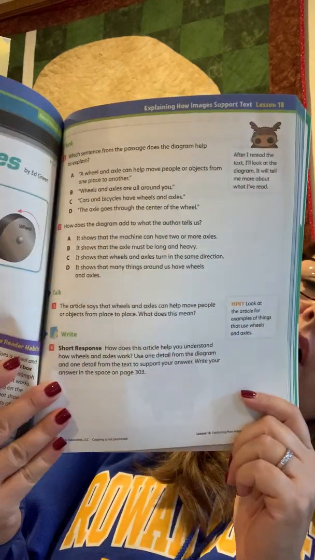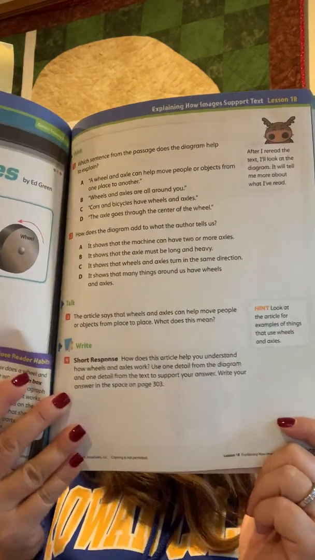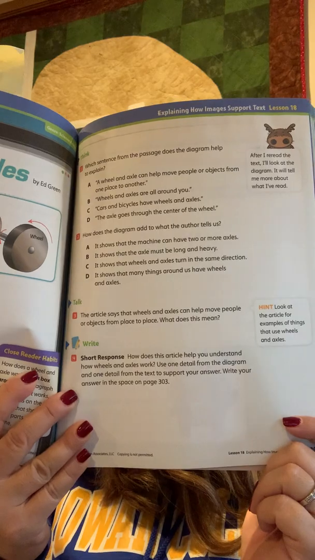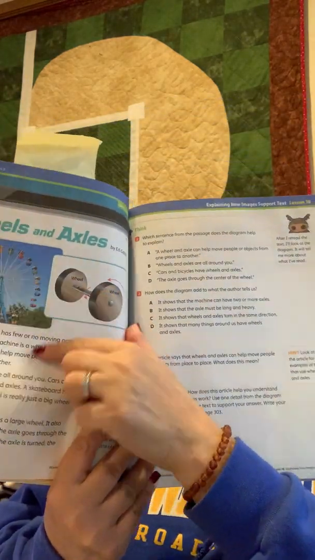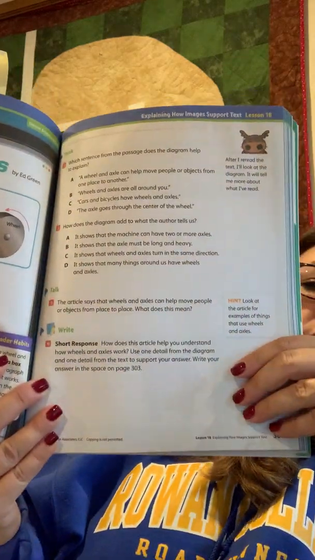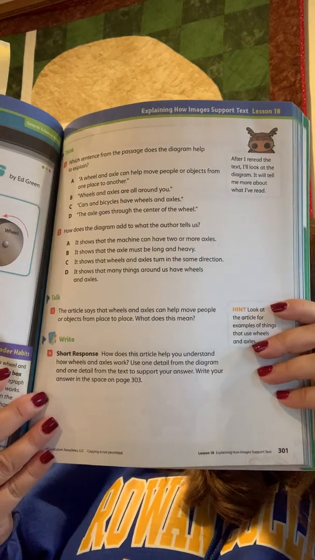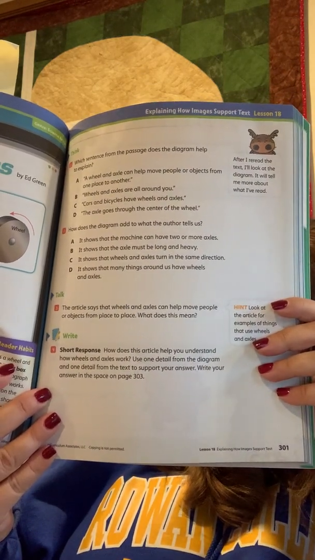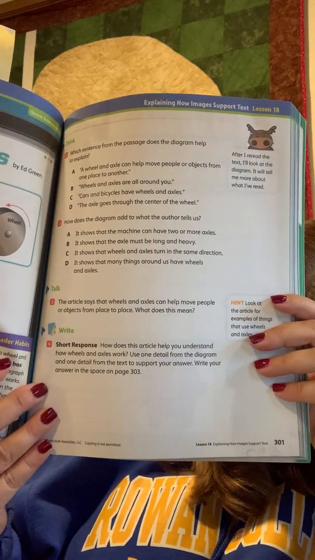What do you think the author is trying to tell us? So they want to know this diagram, how does it help with what's in this passage? I would have selected C. It shows that wheels and axles turn in the same direction.